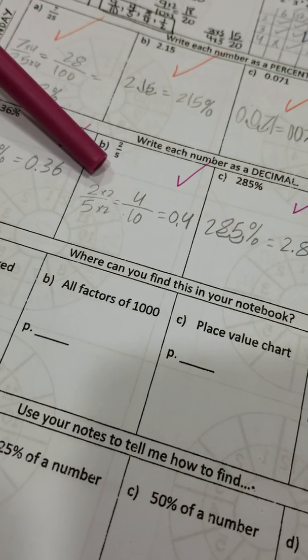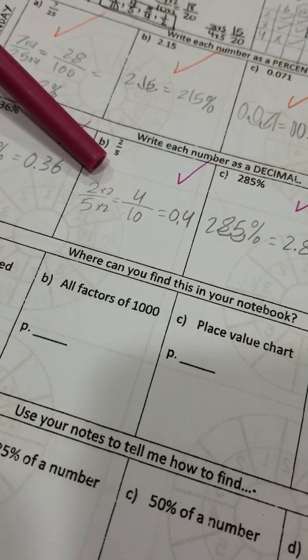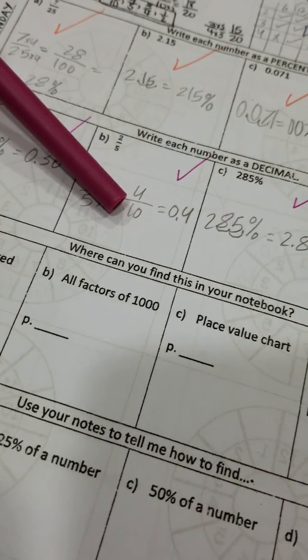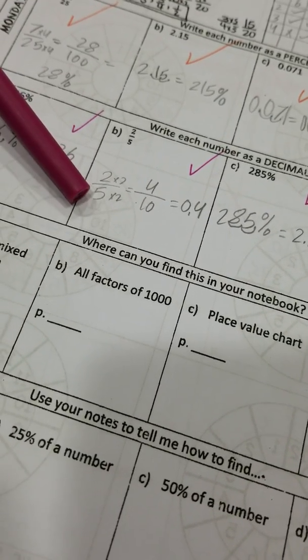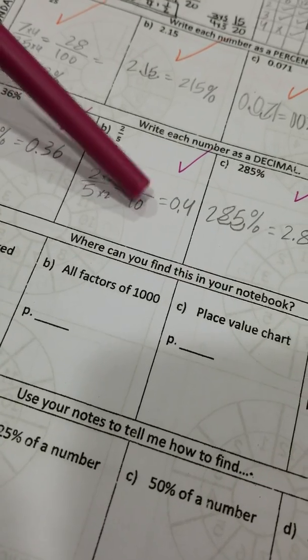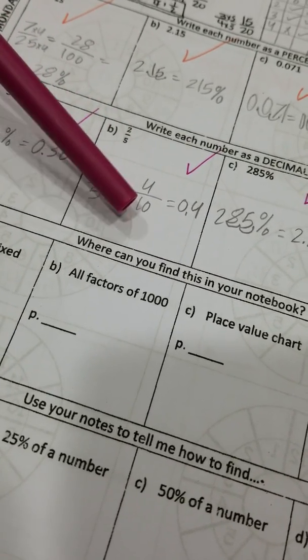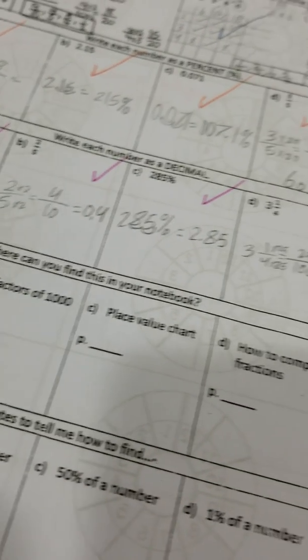For B, changing a fraction to a decimal. We make an equivalent fraction with the denominator of 10, 100, or 1,000 because those are the place values in our decimals. She used 10. 5 times 2 is 10. 2 times 2 is 4. 4 tenths, 1 0, one number after your decimal point.